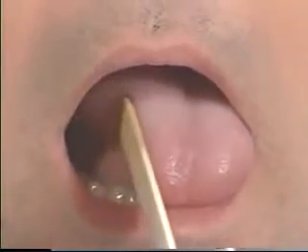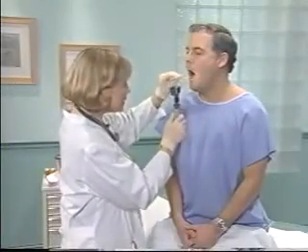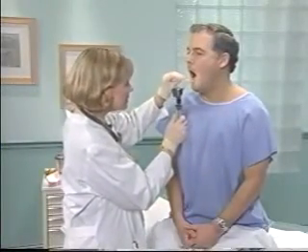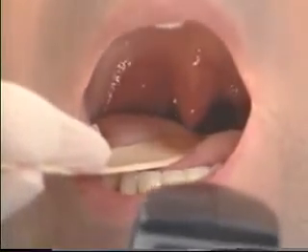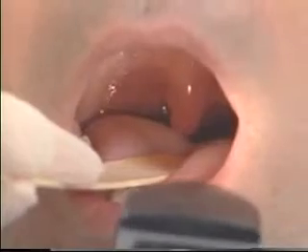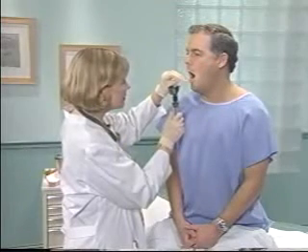Place the tongue blade at the side of the tongue and ask him to push it away. Tongue pressure should be equal on both sides. These actions test the hypoglossal nerve. Check the glossopharyngeal and vagus nerves by depressing the tongue and having the patient say, ah. The soft palate should rise symmetrically, and the uvula should stay in the midline position.